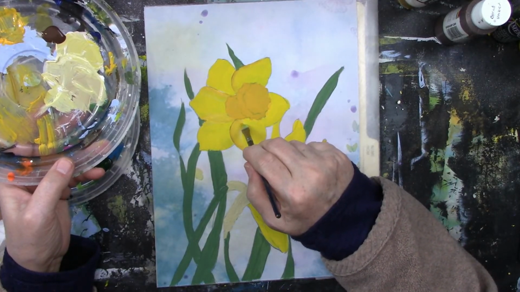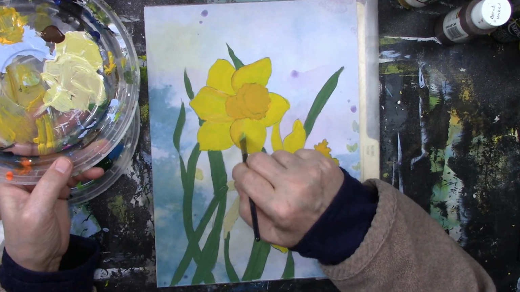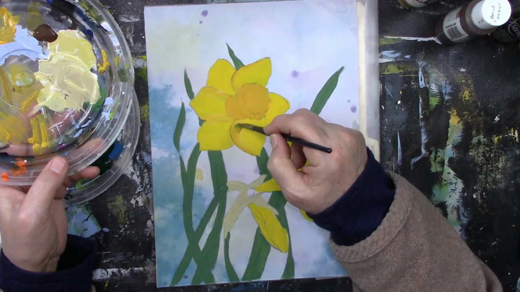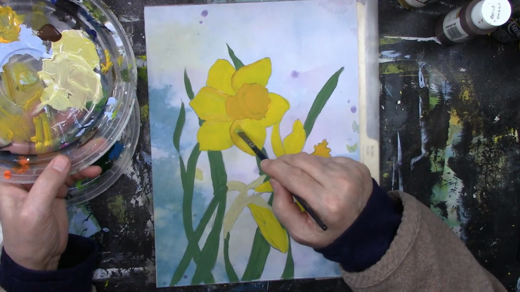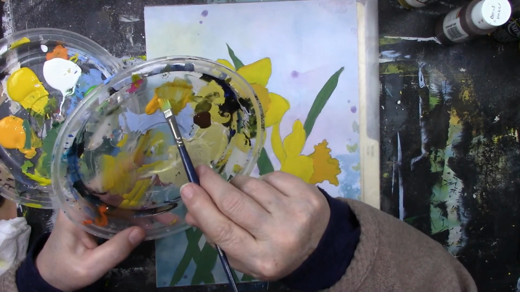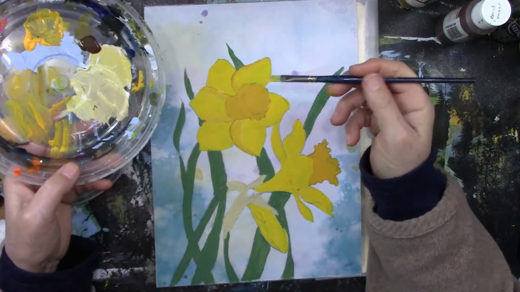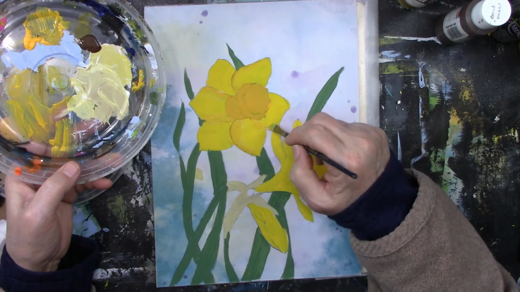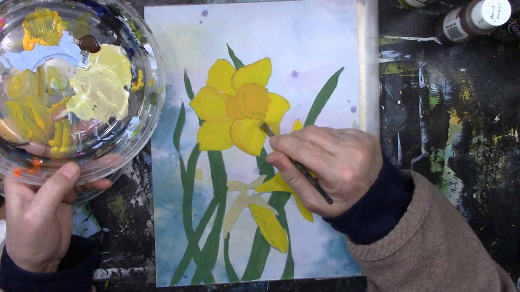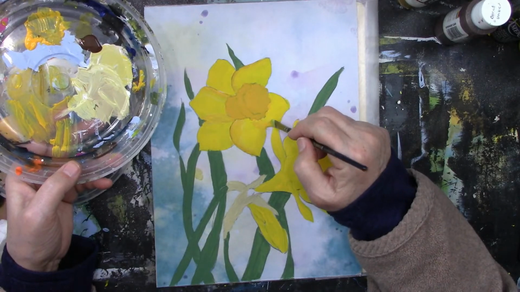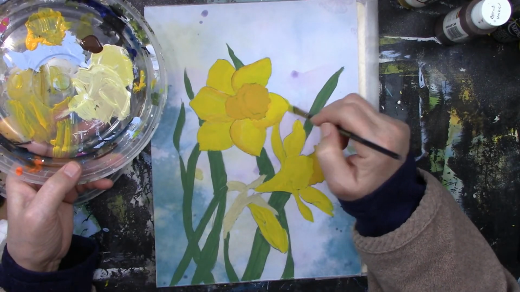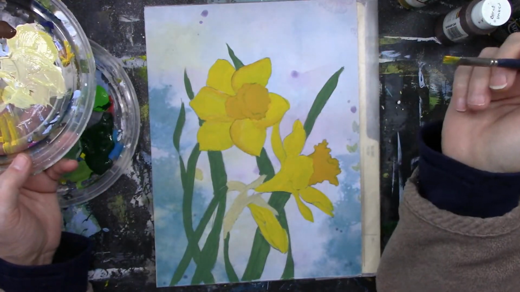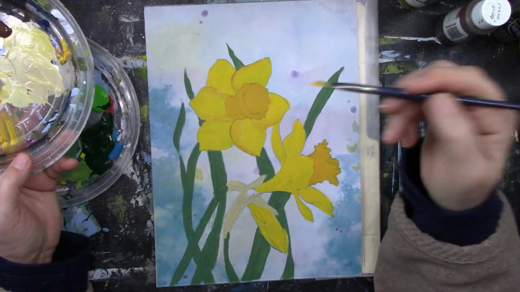That's why this one's a little darker. This one here, put a little bit there. Can you see good enough, or do you want me to go in a little bit?